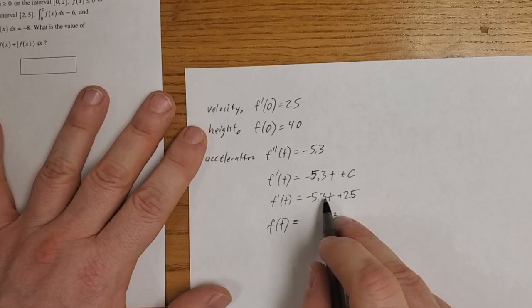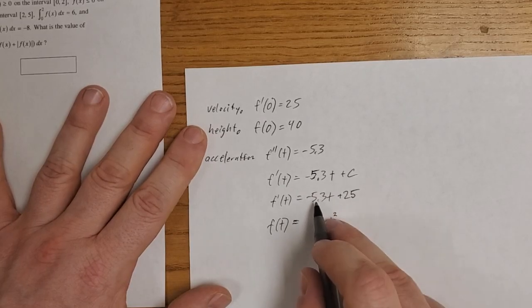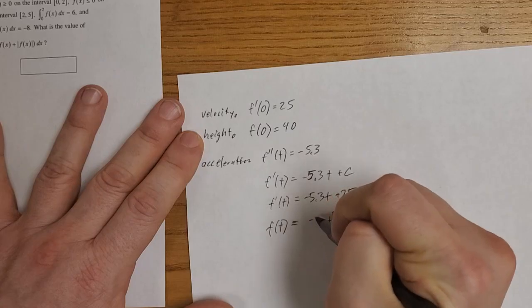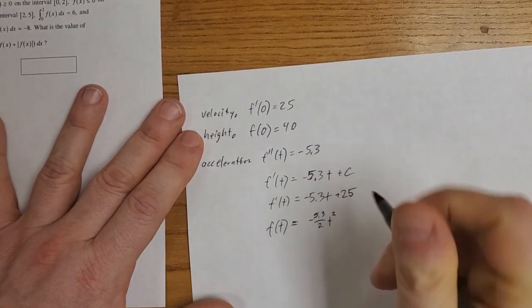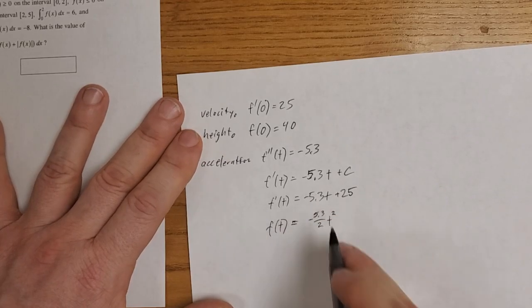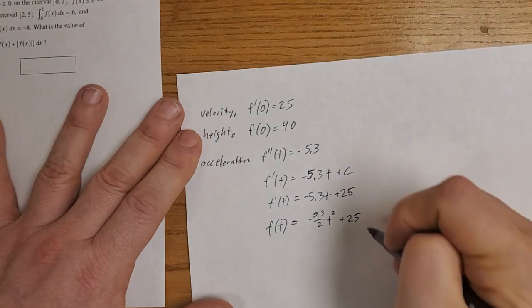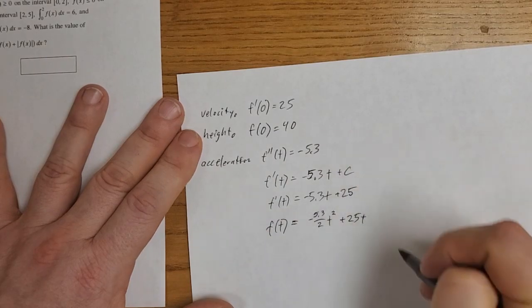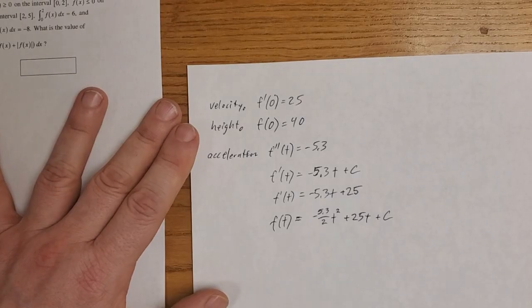So 5.3 has to be whatever this is times 2, right? So we're just going to write 5.3 over 2, right? As you move the 2 down, it cancels out the 2 on the bottom and leaves you with the 5.3. And then with the 25, we're just adding back a t. And then we still have that c, that constant.